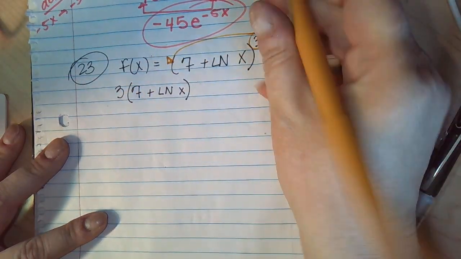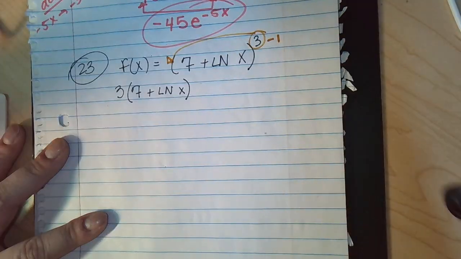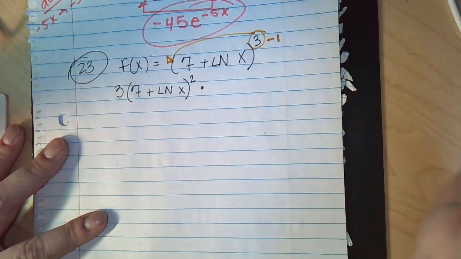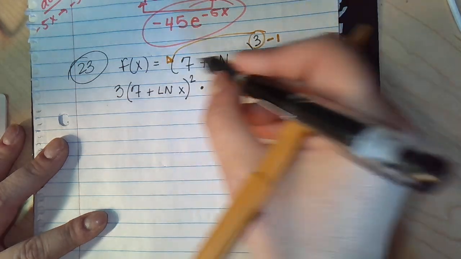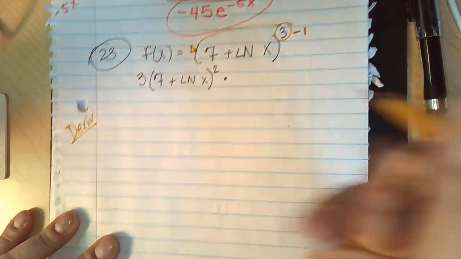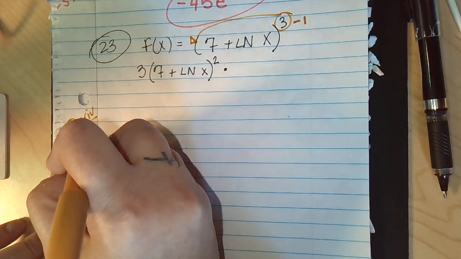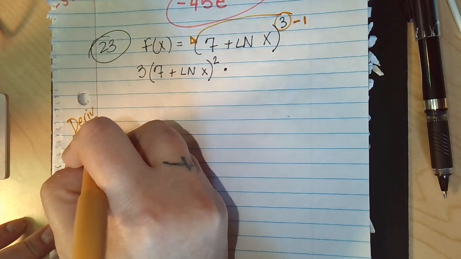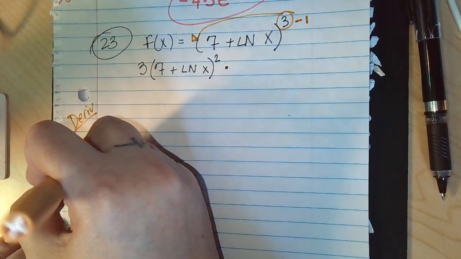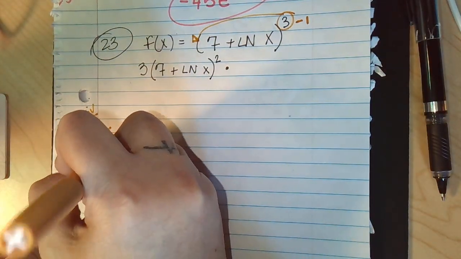Subtract 1 from the exponent. That makes a 2. Then multiply by the derivative of what's inside. Okay, if we're doing the derivative of what's inside, that 7 is a constant. You can't take the derivative of it. It goes away. The ln x goes to 1 over x.